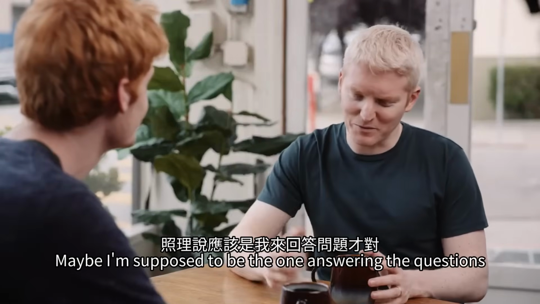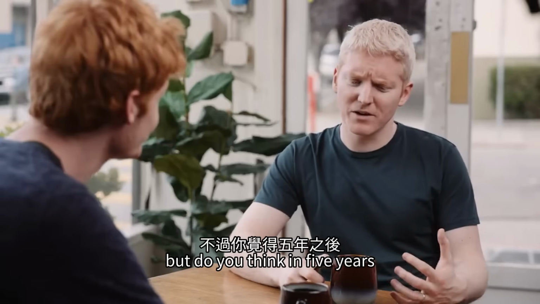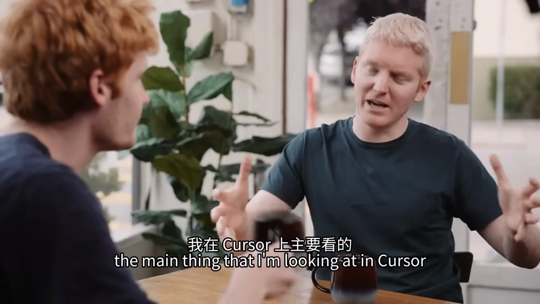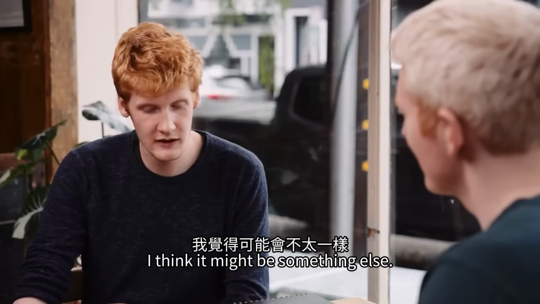Maybe I'm supposed to be the one answering the questions rather than asking them, but do you think in 5 years the main thing that I'm looking at in Cursor will be code or something else? I think it might be something else.